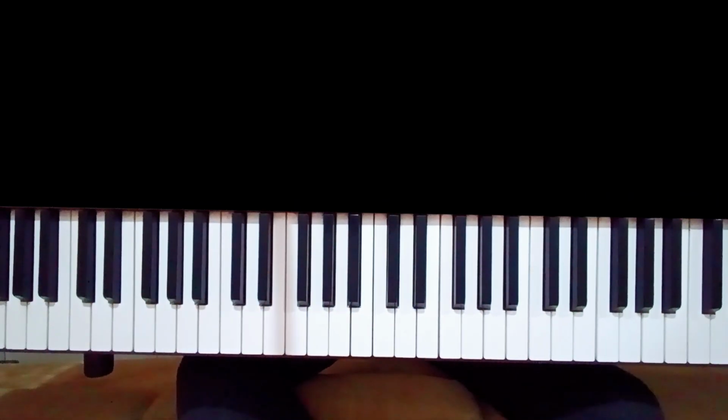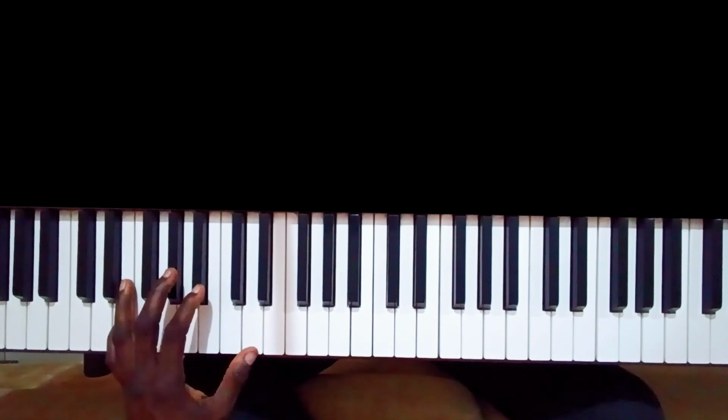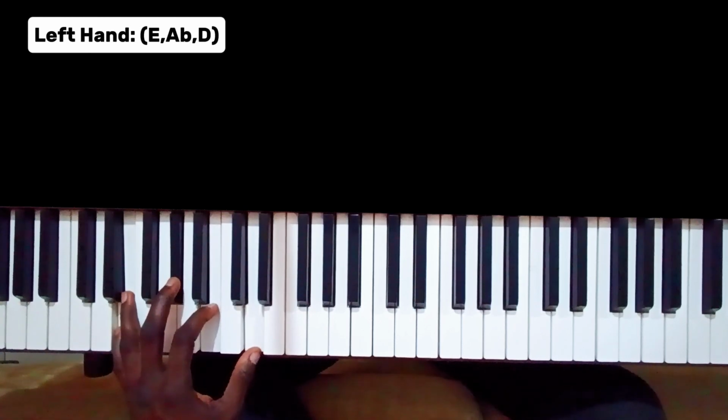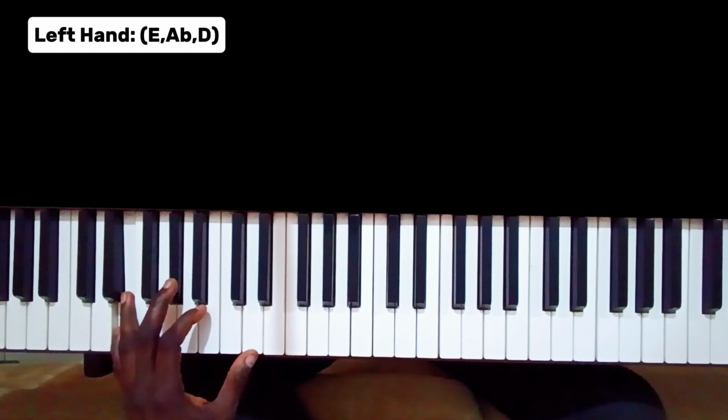The first chord you have on your left hand is this. It's more like an E dominant seventh, but you're omitting the fifth, like an open chord.